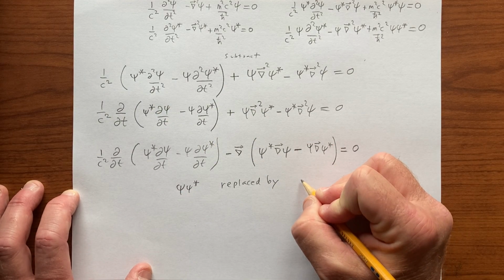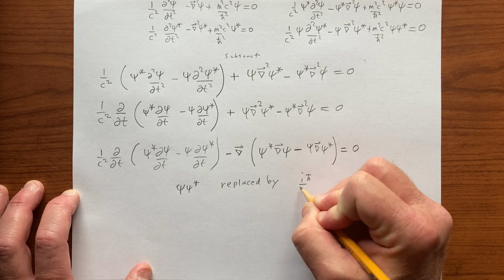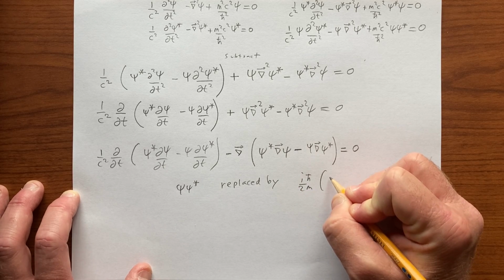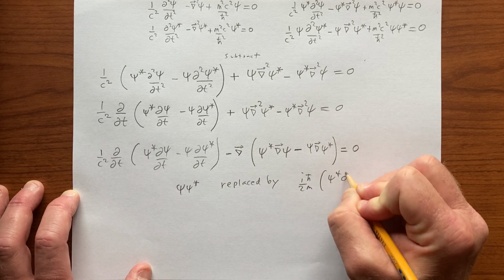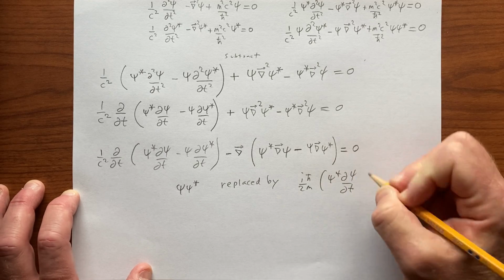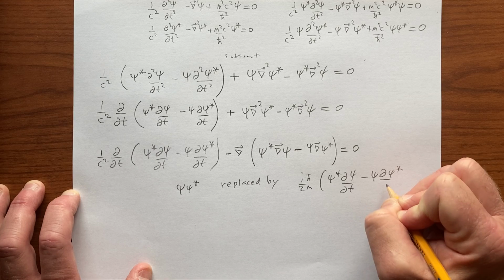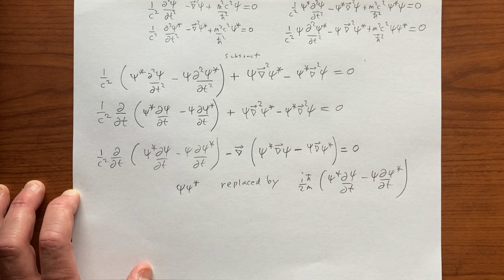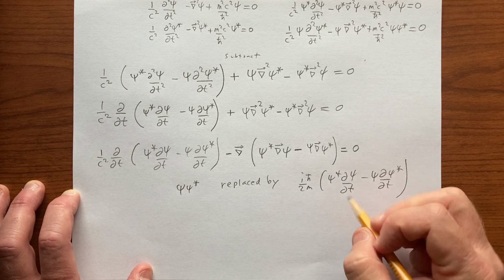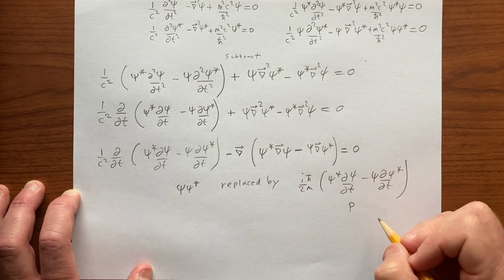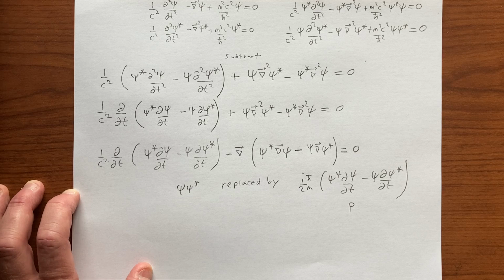It's really i h bar over 2m times psi star d psi by dt minus psi d psi star by dt. And so this quantity in here is the analog of the probability density for the Klein-Gordon equation.